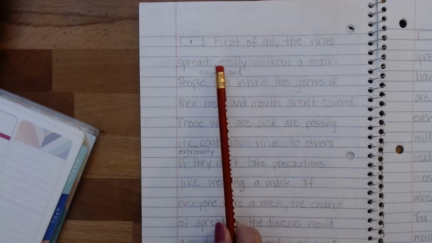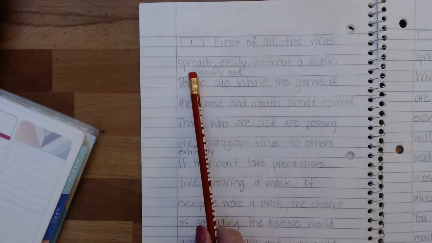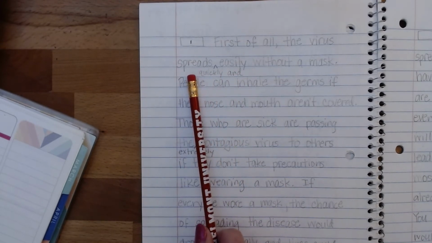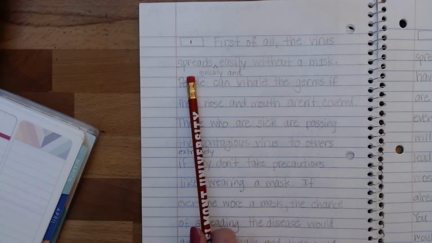Okay? Do you notice? I put that caret right there because I added quickly and easily after I had already written it. I went back and reread it and decided I wanted to add that in. That's why it's important to skip lines on our sloppy copy, right? So that we've got space to go back and make it better. This is how we talked about revising, right? Only I can revise and make it better.